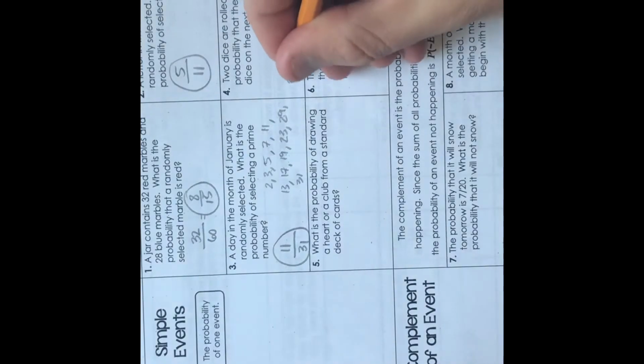We're going to have 36 total possible outcomes. Then we have to think about how many of these could end up being at least 9.